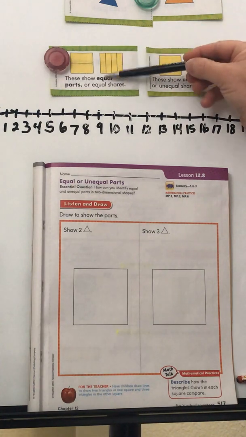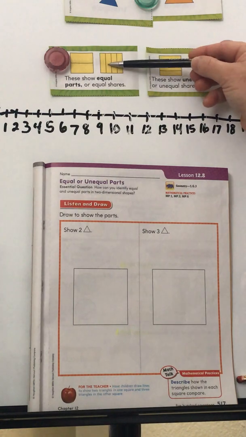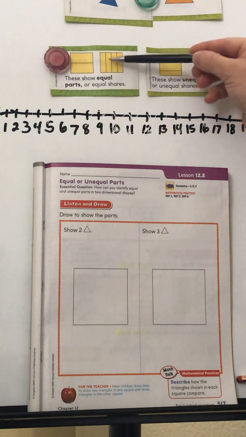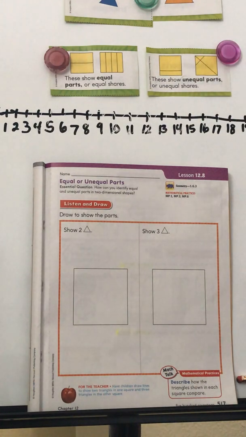But if they're equal, each part is the same. So if I were to give one person each part, we all would have the same. Okay, so when you're sharing with your friends, you share things the same so that one person doesn't get a bigger one than the other because that wouldn't be fair, right? So equal means the parts, or when you're sharing, they're all the same size. Okay? Unequal means they are not the same size or not the same shape.